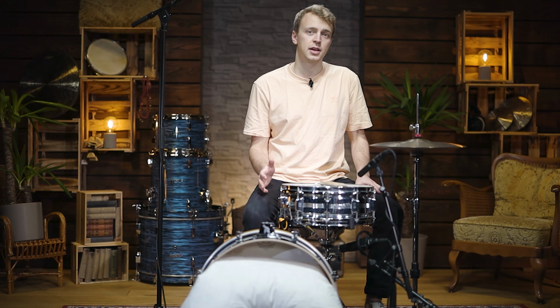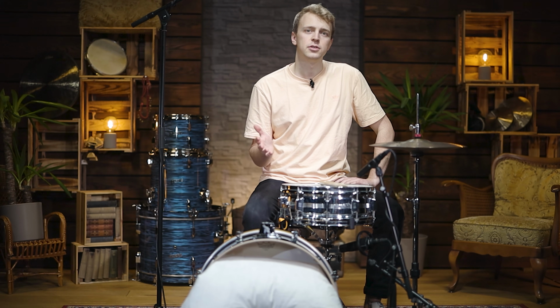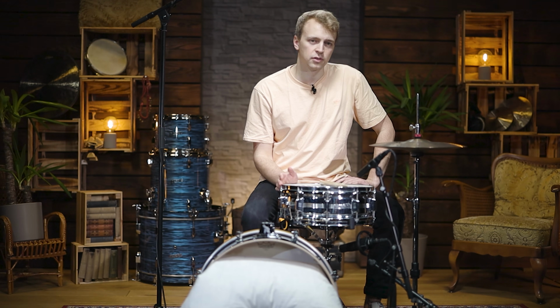Now, within this exercise, you already have a lot of material that you can start working from. For example, if you only take single hits of those ghost notes, you can come up with a lot of different figures that you can use for your grooves. For example, one of the most sampled and most famous grooves ever, the Amen break, uses only ghost notes that you've already played within this exercise. So let me quickly just demonstrate this groove for you.